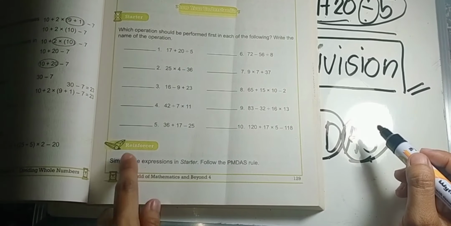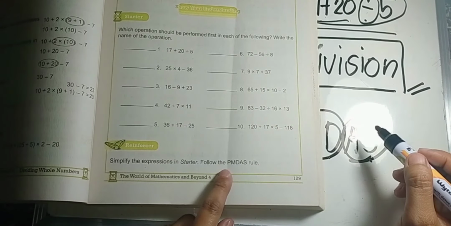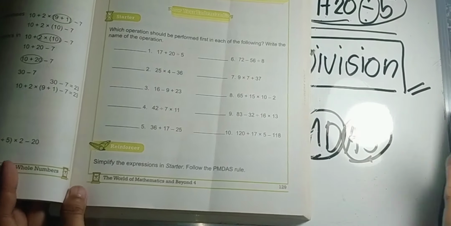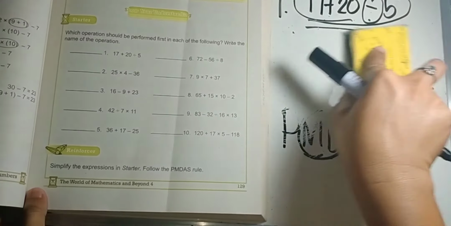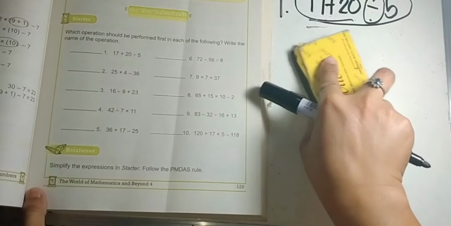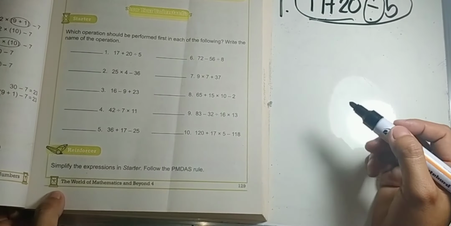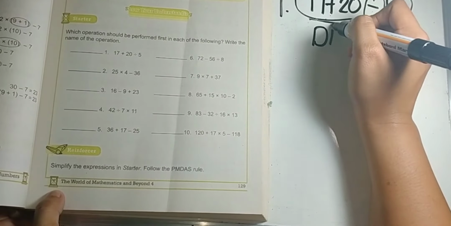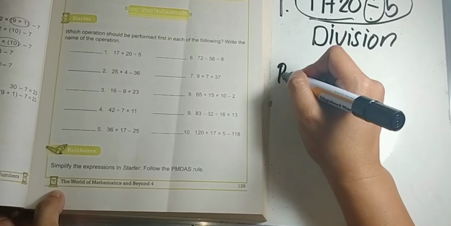Next is reinforcer. Simplify the expression in starter. Follow the PEMDAS rule. So, sasagutan nyo po ito. Isisimplify nyo po ito. Halimbawa, ito pong number 1 na sinagutan natin. Ang sabi nyo, unahin natin si division. So, magbibigay po ulit ako ng example para sa reinforcer. Ito po, sa reinforcer. 17 plus 20, sabi natin ang sagot natin sa starter is division. Ito naman po sa reinforcer.